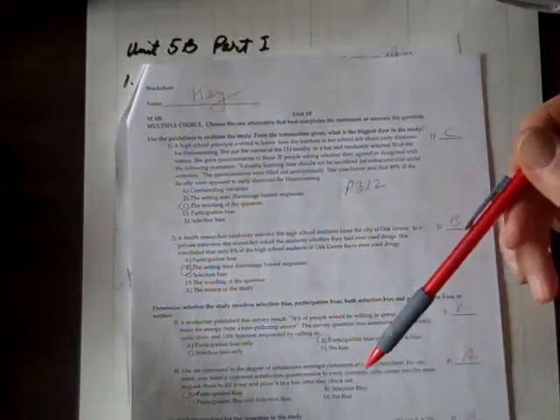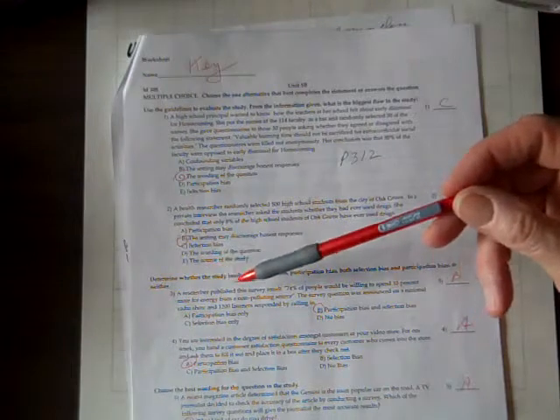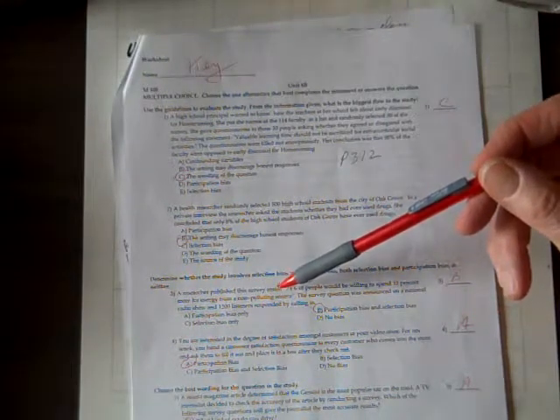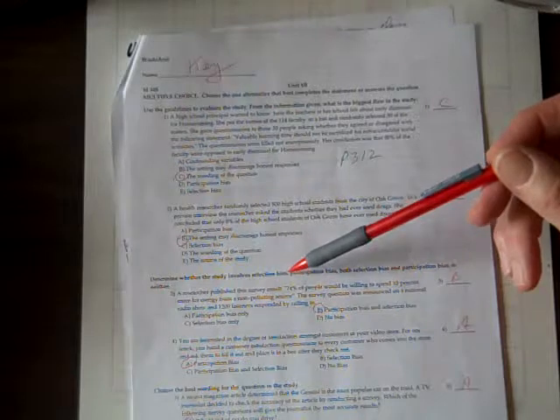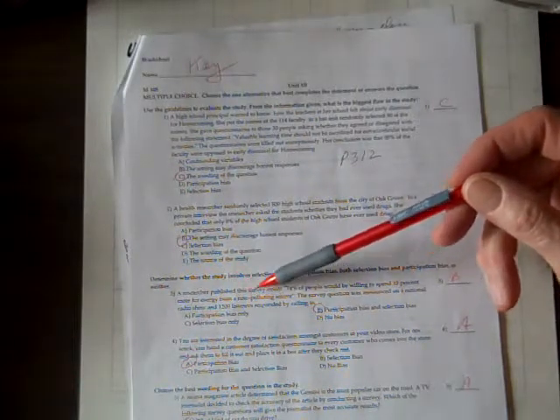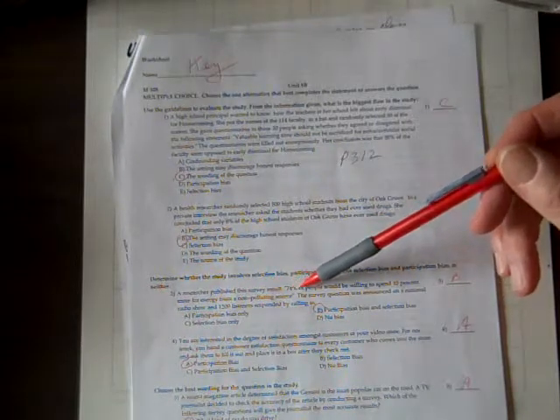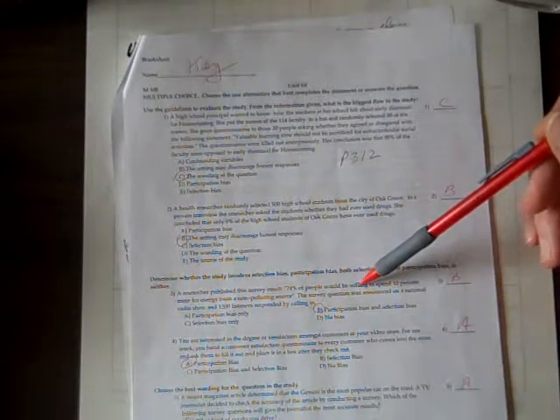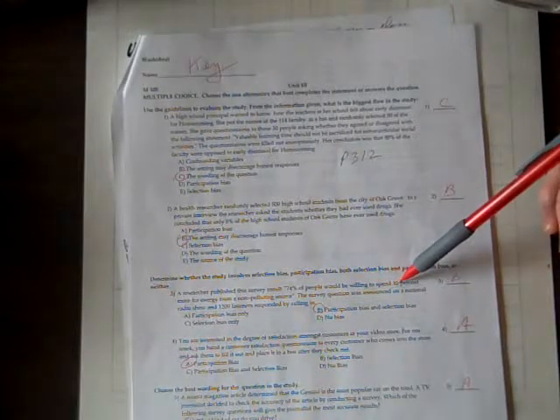For 3, a researcher published this, and by the way, we have to determine what type of bias this involves. So a researcher published this survey result. 74% of the people would be willing to spend 10% more for energy from a non-polluting source. The survey question was announced on a national radio show, and 1,200 listeners responded by calling in.